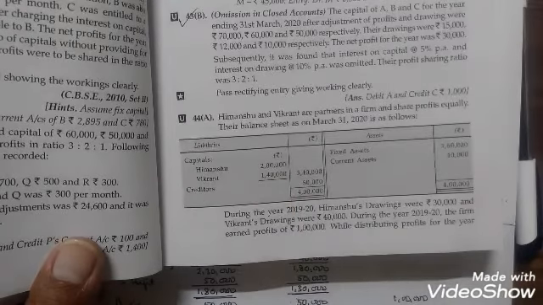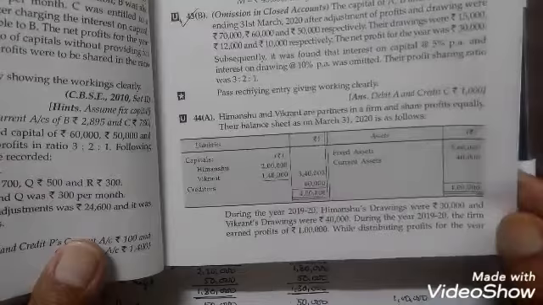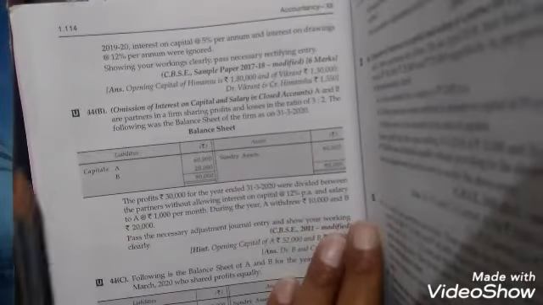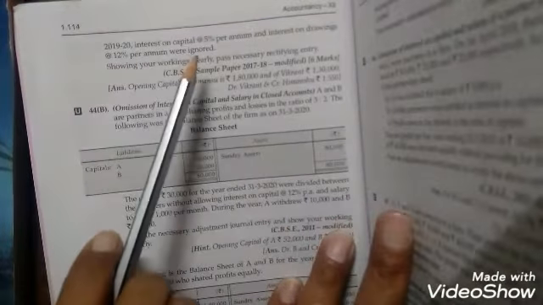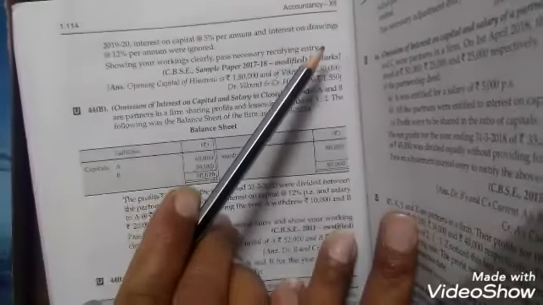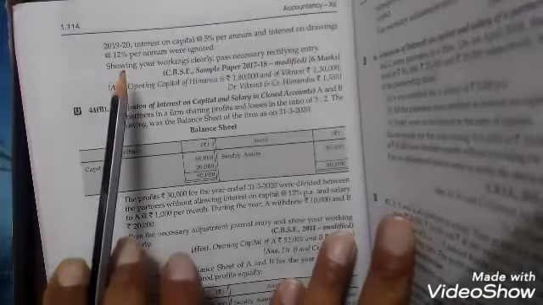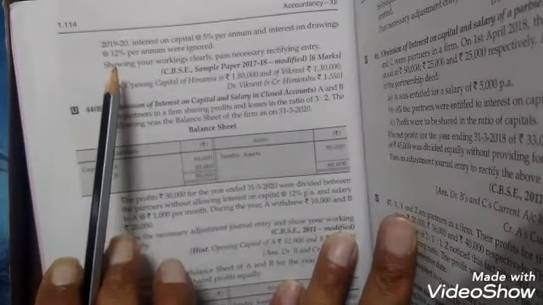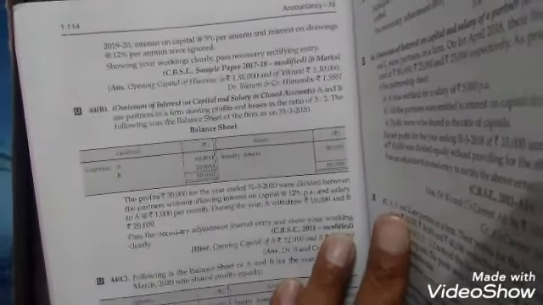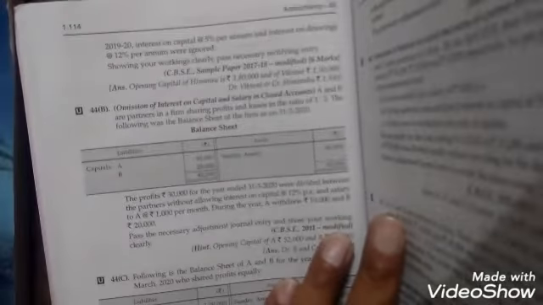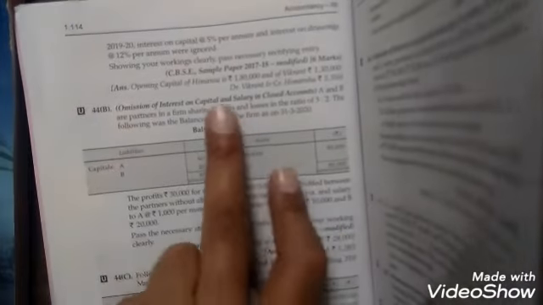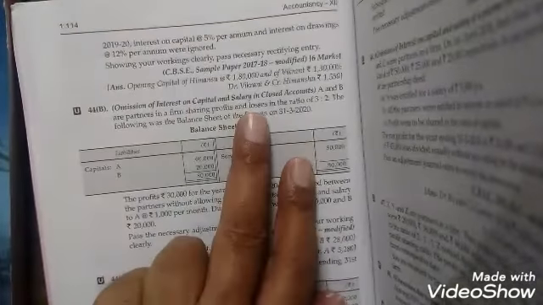While distributing profits for the year 2019-20, interest on capital at the rate of 5% per annum and interest on drawings at the rate of 12% per annum were ignored. Here I have just taken 10%. This 12% you will take yourself, and you will do this question as given in the book yourself, showing your workings clearly. Pass the necessary rectifying entry.